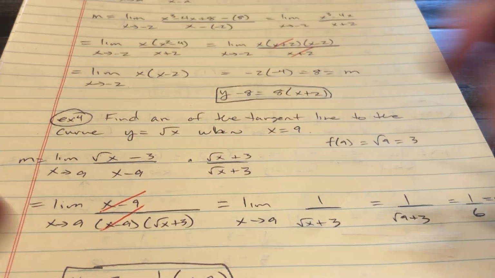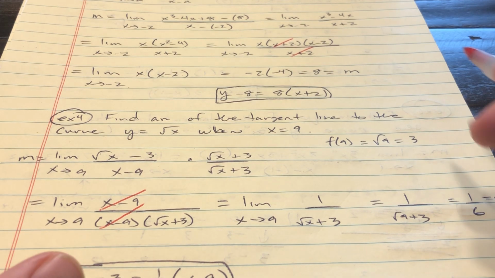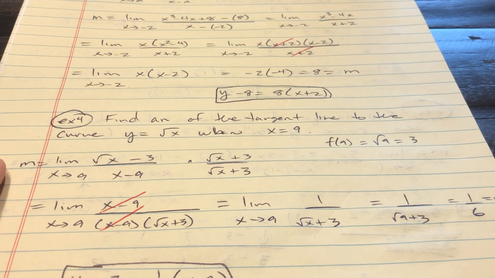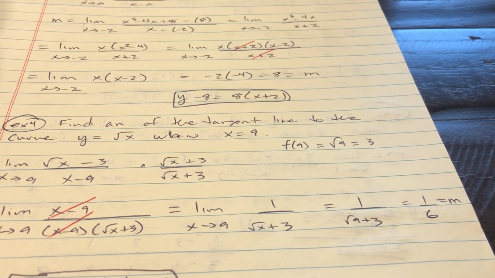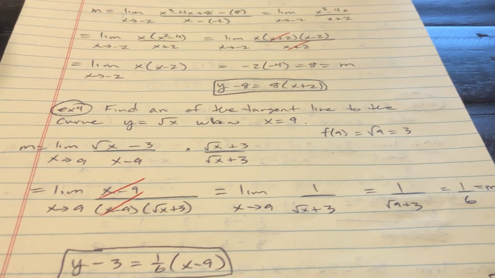As we know, the x minus 9s are going to cancel, leaving you with the 1 over the conjugate. And you're going to plug 9 in for x. Root 9 is 3. 3 plus 3 is 6. And that is the slope. Cool, the slope is 1/6. The rate of change is 6.